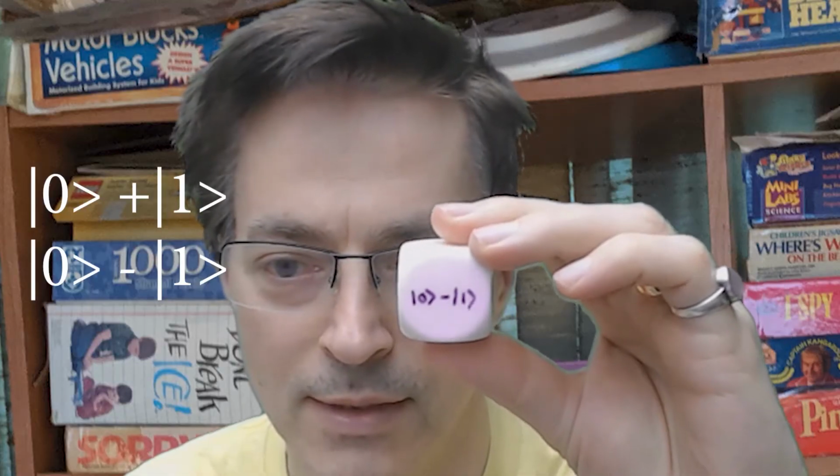All right, so now I've got the 0 state, I've got the 1 state, but now I have 2 more states, which I'm going to call 0 plus 1 and 0 minus 1. Now, for those of you who know something about quantum mechanics, you'll know that these are not normalized states. So I'm not going to worry about them unless you really, really want me to. I didn't hear any objections.